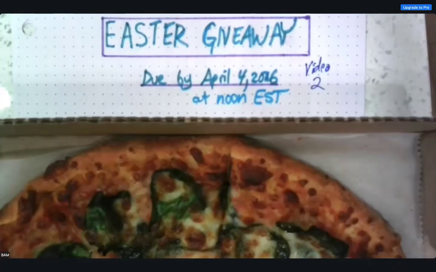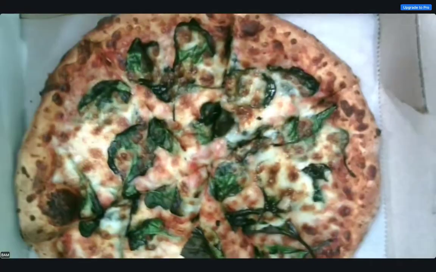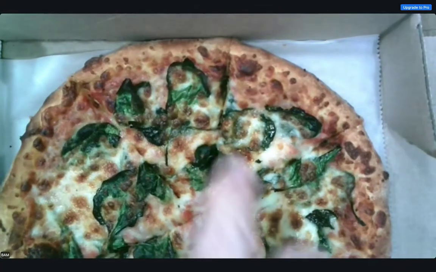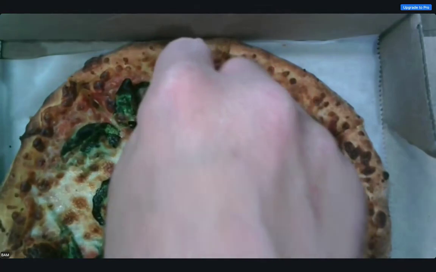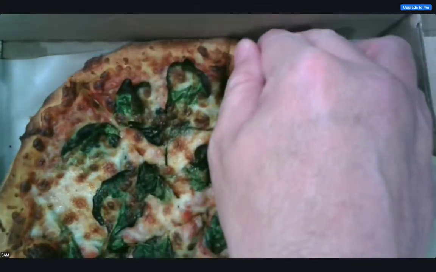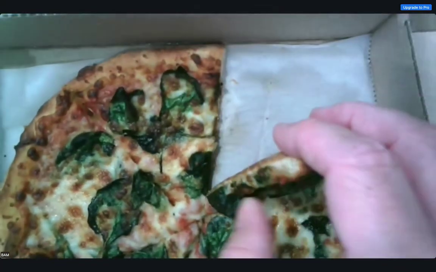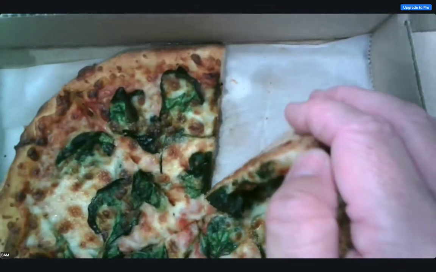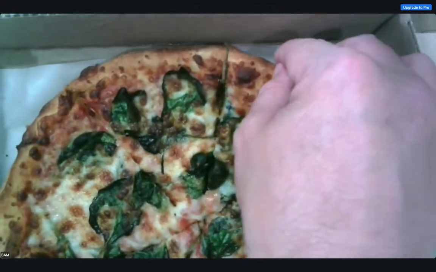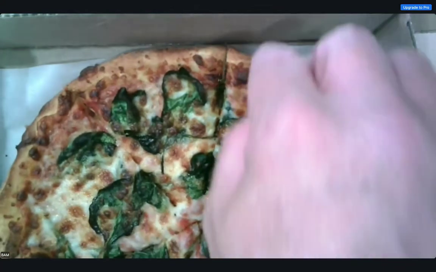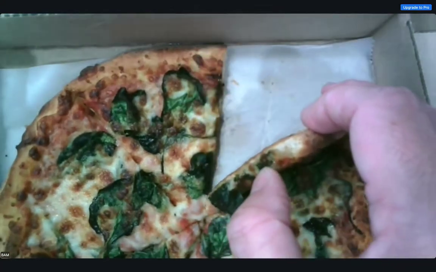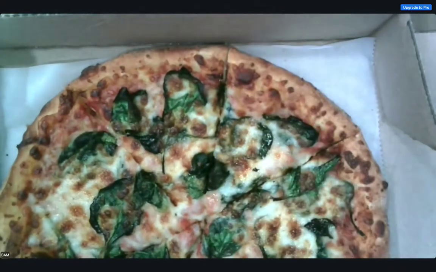And this pizza reminds me of the garden, which was in the first video. And inside of the pizza, the sauce is masala sauce. So it has spices in it. And those spices also remind me of that video, the anointing part.